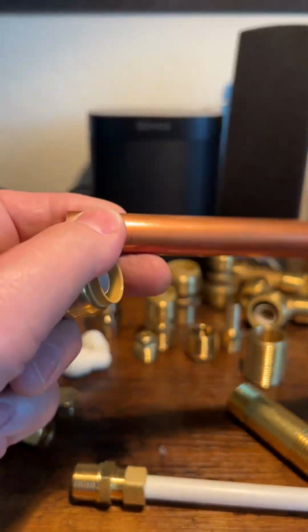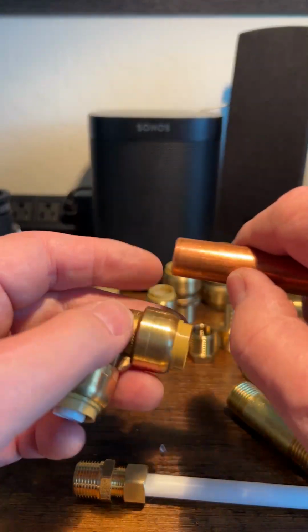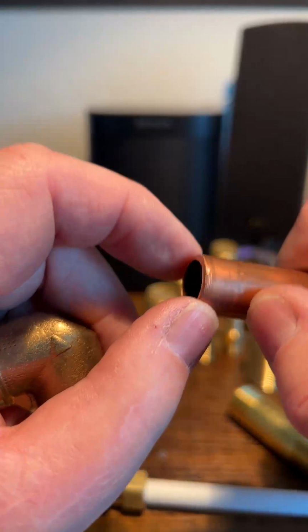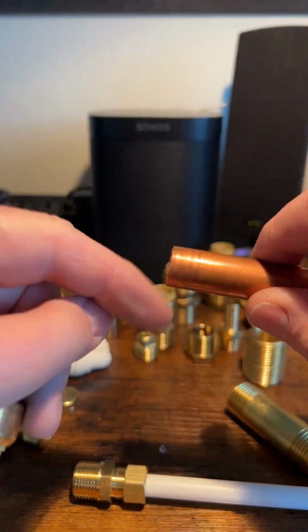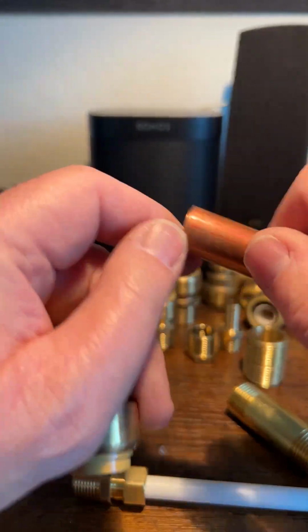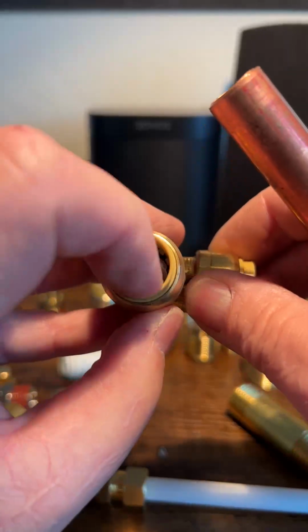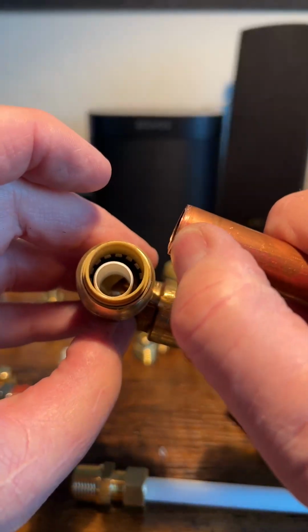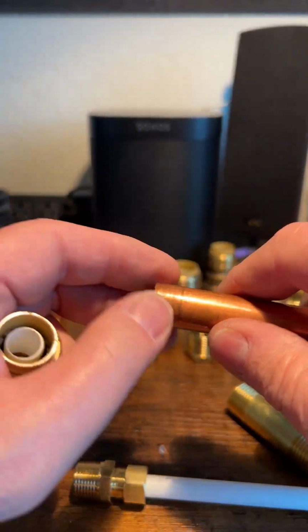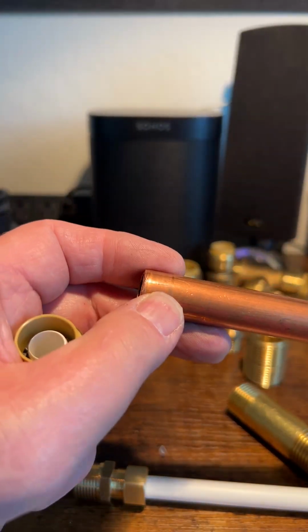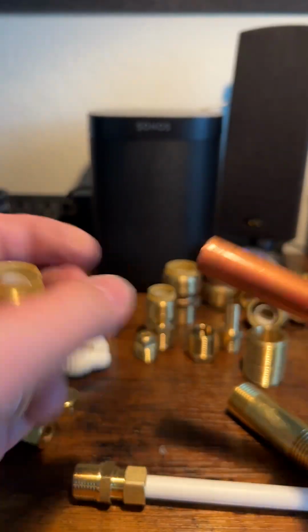And when you're new to doing this, well, even when you're not new, I still do it. When you're going to put these in, you want to make sure that you get a deburring tool. You rub it on the top of this right here to take the sharp edge off. Because when you're pushing it on there, that O-ring that's inside there, if this is really sharp, could cut it, and then you're going to have a leak. So it's really important, whether you do it with copper or you do it with PEX, that you're trimming off that edge, right?